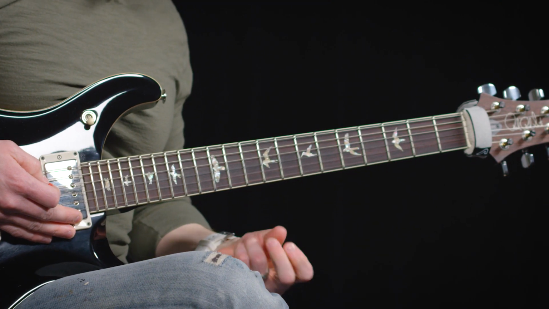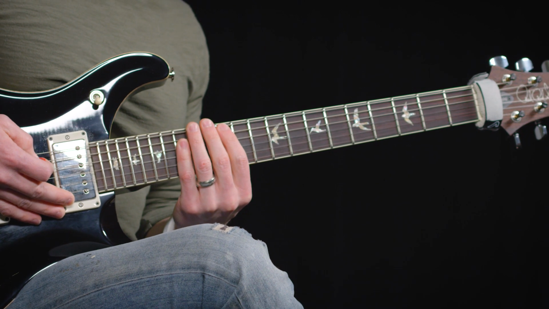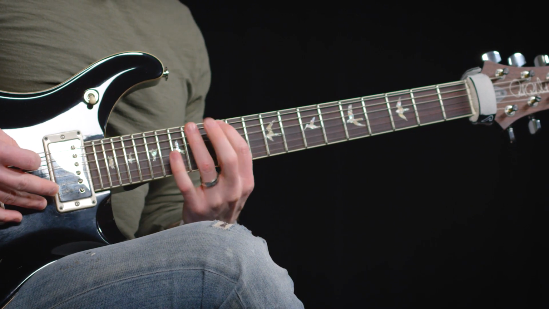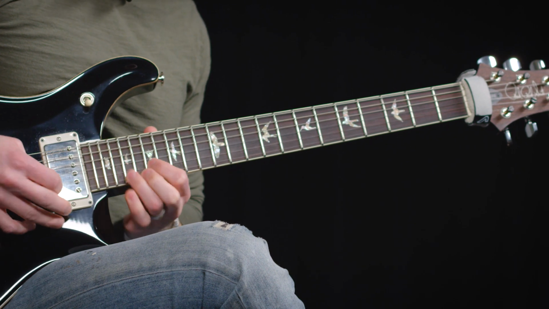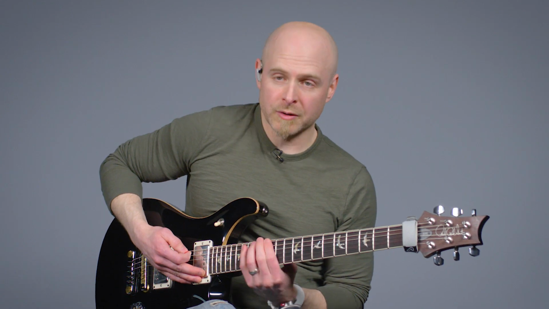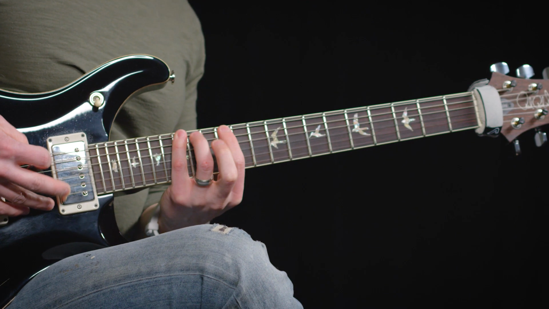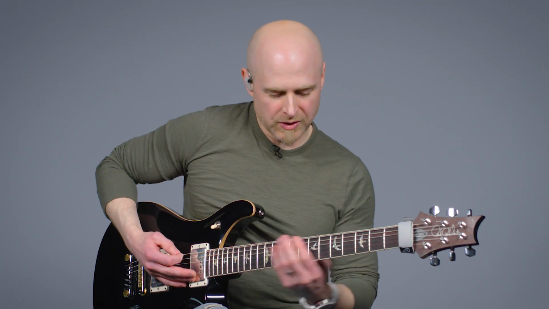So let's go to the next shape, shape number 6. When you play shape number 6, we take out that 4th note. And you get the sound of that scale. Right? And it sounds very much like the root where we're starting there.